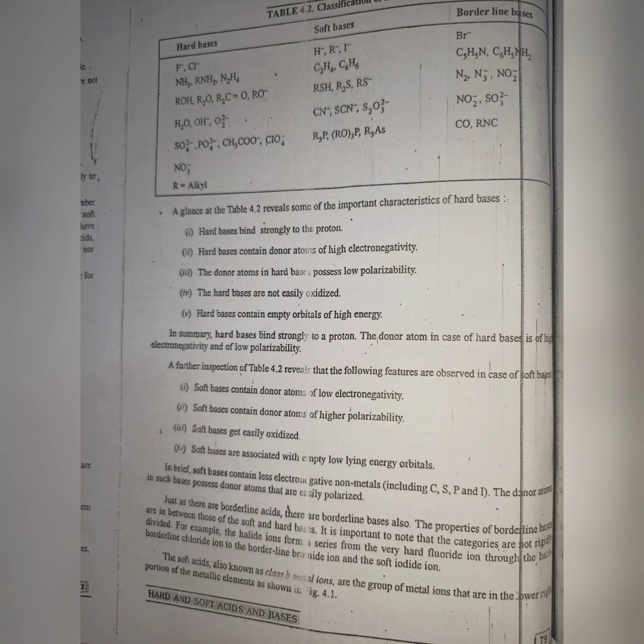A glance at Table 4.2 reveals some of the important characteristics of hard bases. Hard bases bind strongly to proton. Hard bases contain donor atoms of high electronegativity. The donor atom in the hard bases possesses low polarizability. The hard bases are not easily oxidized. Hard bases contain empty orbitals of high energy. In summary, hard bases bind strongly to a proton, and the donor atom in hard bases is of high electronegativity and low polarizability.